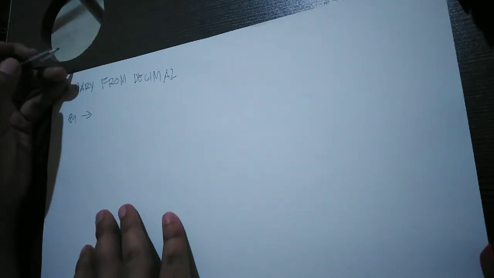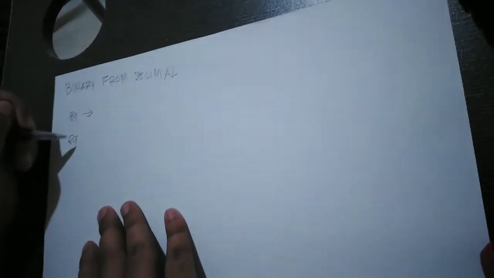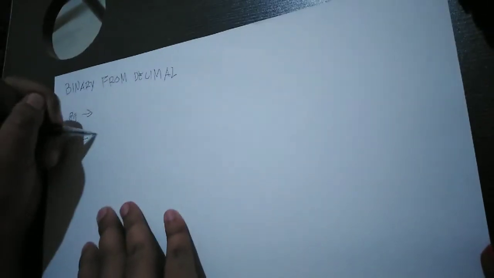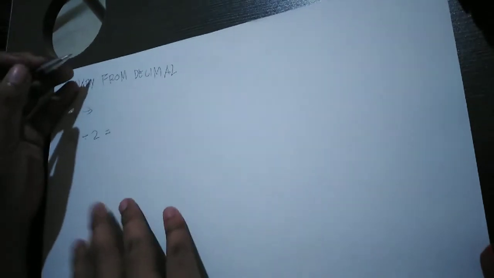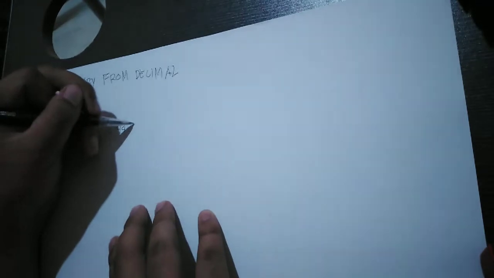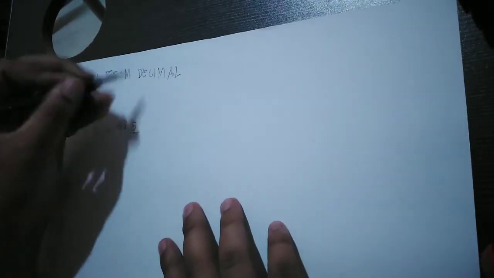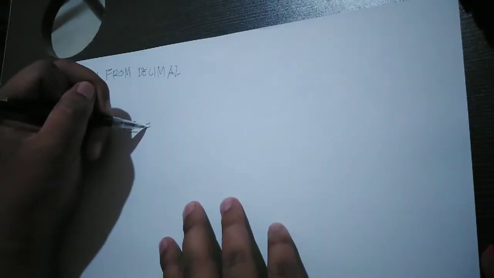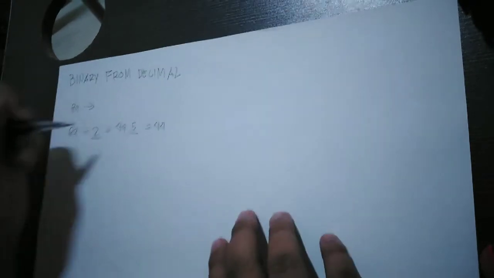First, let's divide 89 by 2. 89 divided by 2, you can get 44.5. Instead of putting the 0.5, you can only use 44 and multiply 0.5 by 2, and that's what you get here.